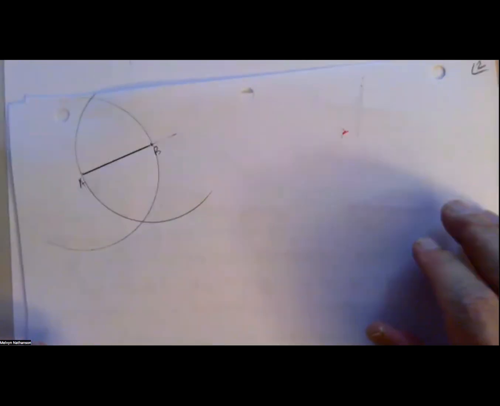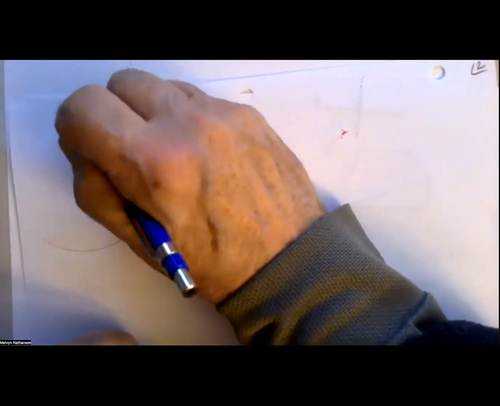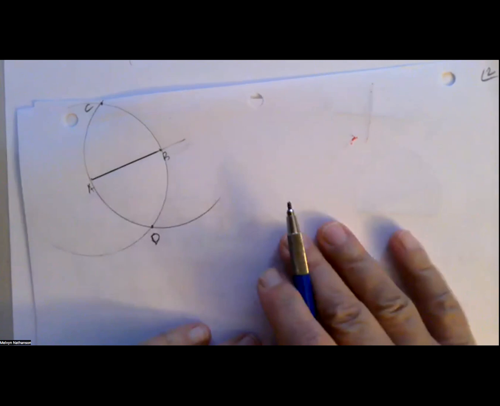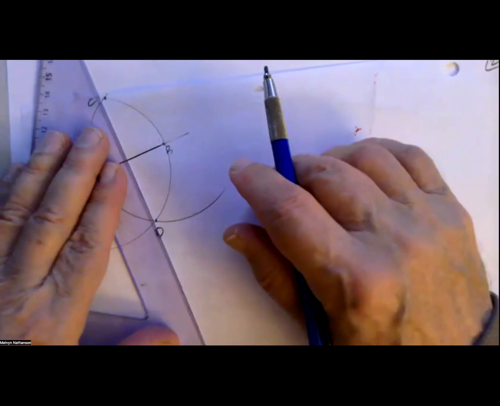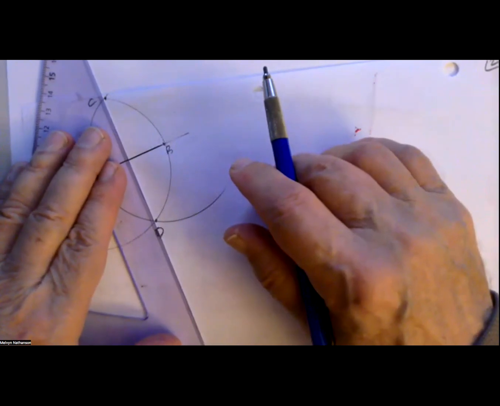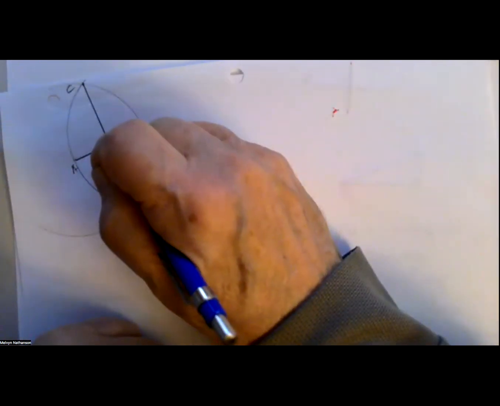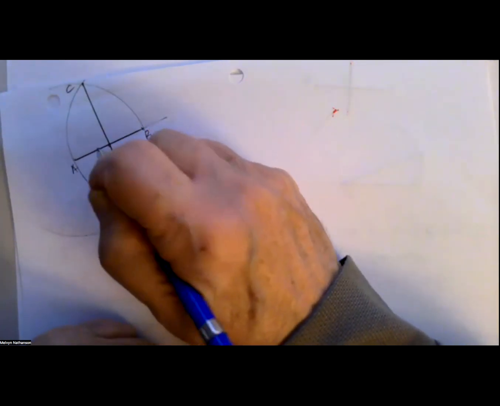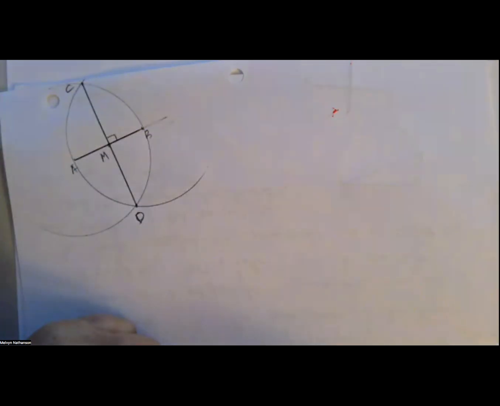And you see these two circles intersect at that point, I'll call it C, and this point, which I'll call D. And using my straight edge, I can draw the line between C and D. And then one can prove that where this line CD crosses the original line AB at the point M, that is the midpoint of A and B, and this angle is a right angle.